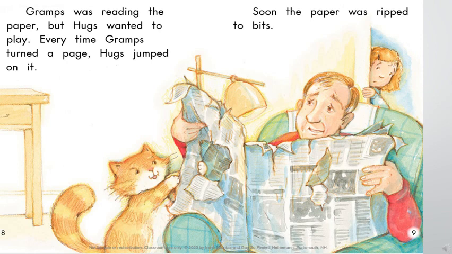Okay, now I want you to find the word that has that ing ending. Reading, yep. And then there's a word that has that S ending. That word bits, which means that the paper was not just ripped into one little piece, but many bits.